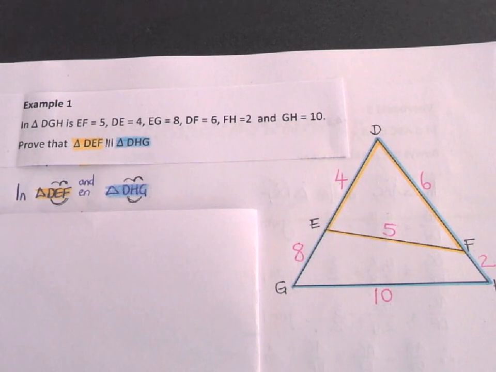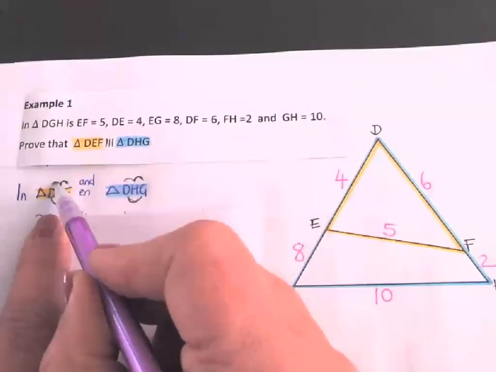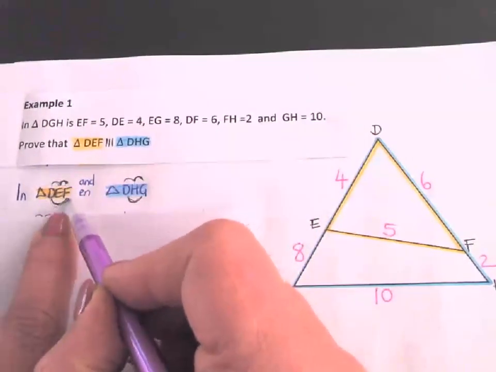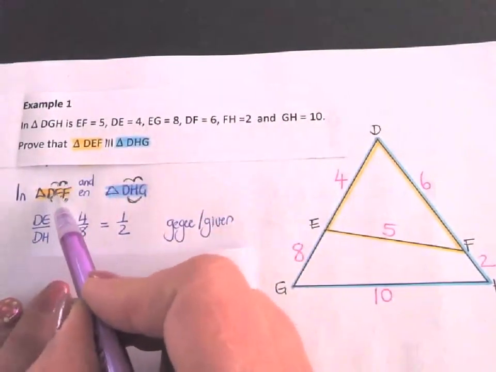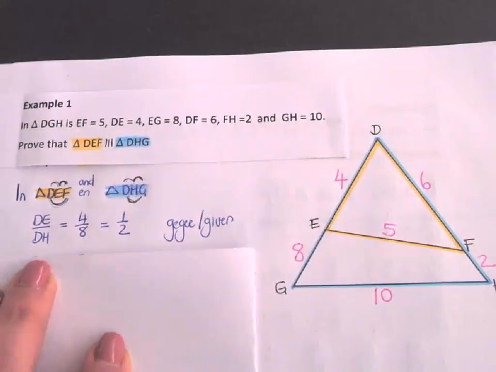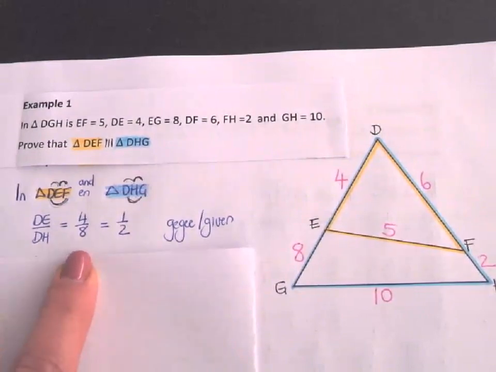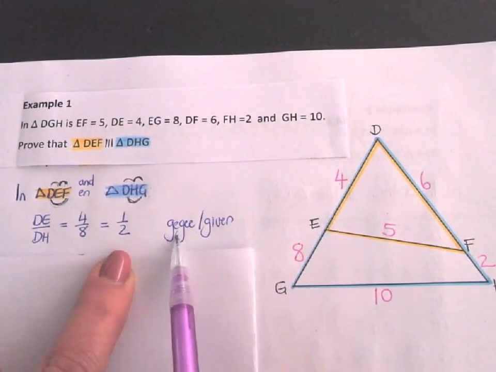Which theorem would you use to prove those two triangles similar? Theorem 3 or 4? 3, because we have side lengths of all the sides. So, I'm going to use the little bird on top and the smile at the bottom. First, I'm going to say DE, the left wing of the bird, over DH, the left wing of the bird, equals, and then you substitute the values and you get a half. Why can I say that? Because all the side lengths are given.